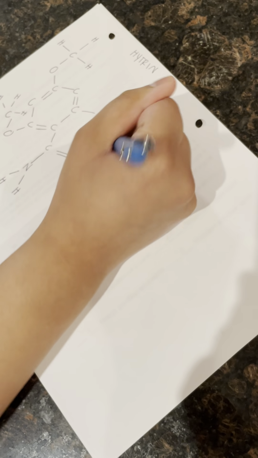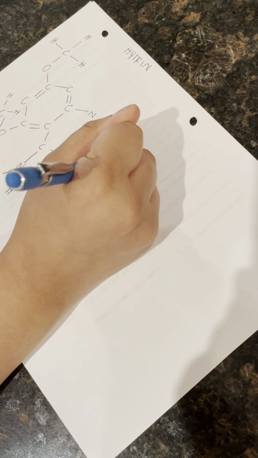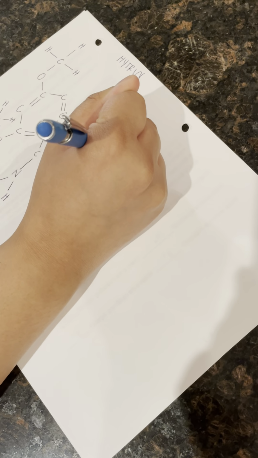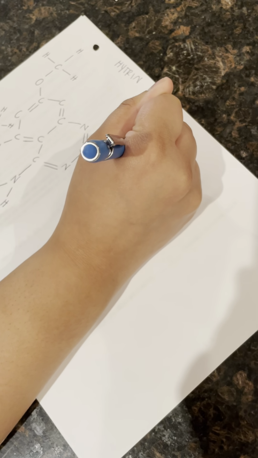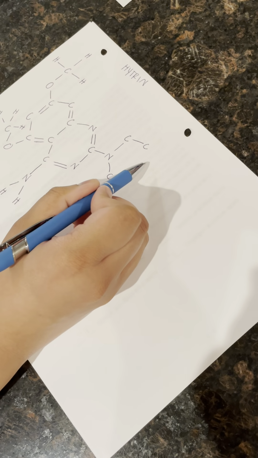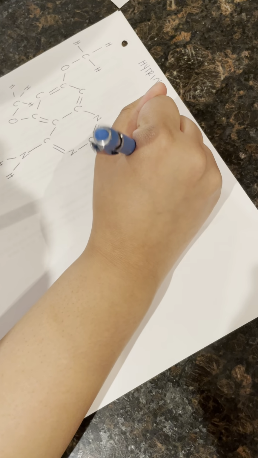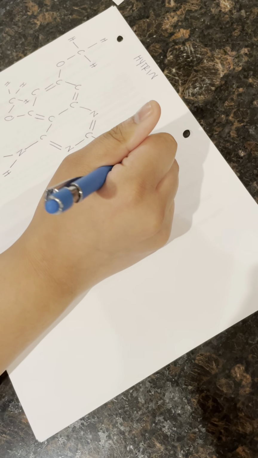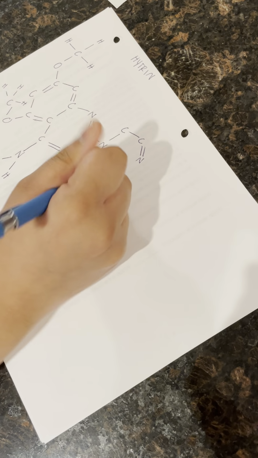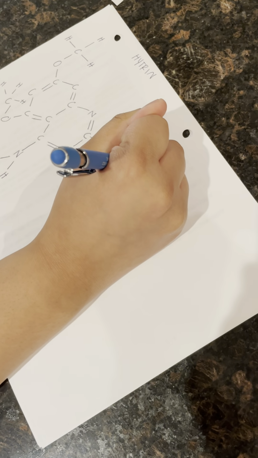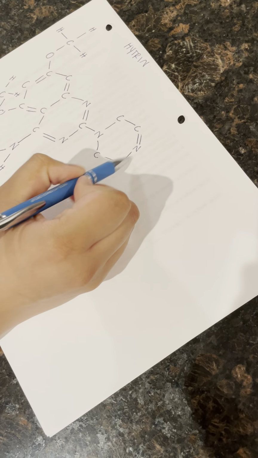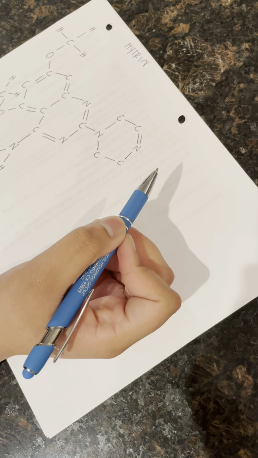From this nitrogen, we're going to have a single bond with a carbon right here and another one with another carbon. Attached is going to be another carbon. And with a double bond, we have a nitrogen right here. From here, we're going to have a carbon and nitrogen, single bond between the carbon and nitrogen.